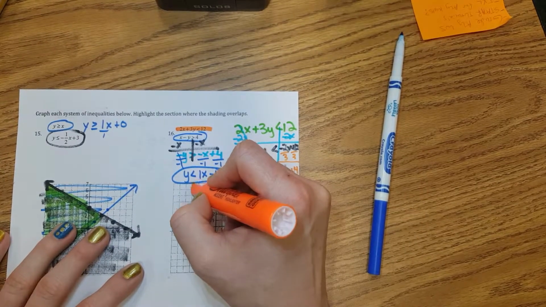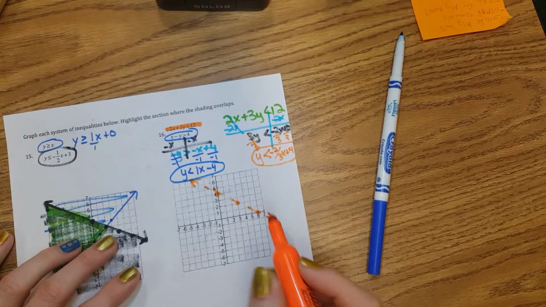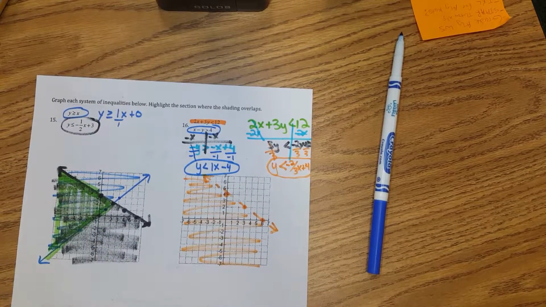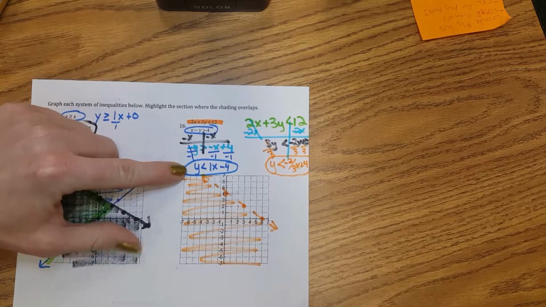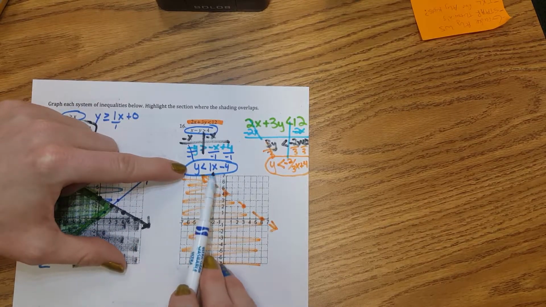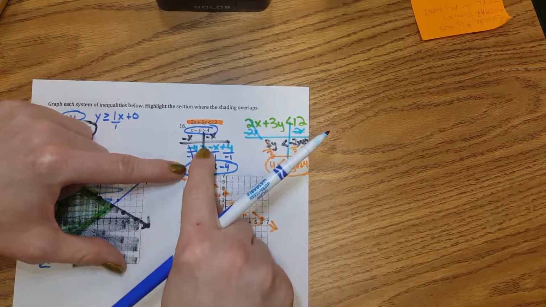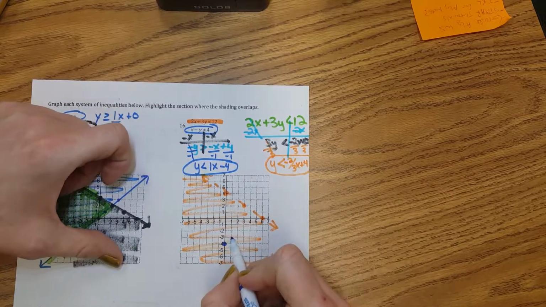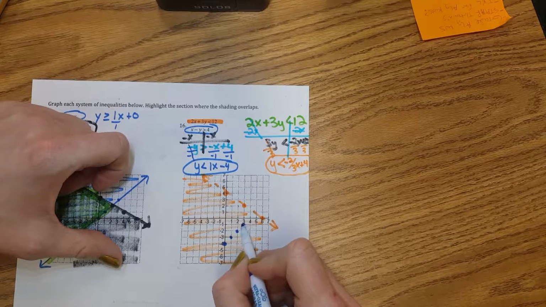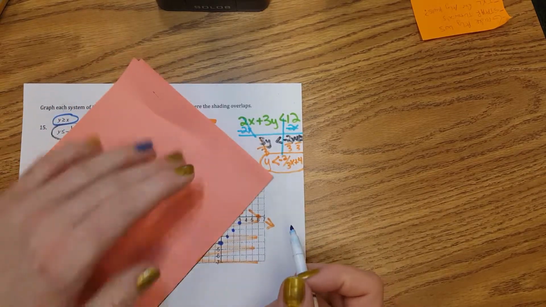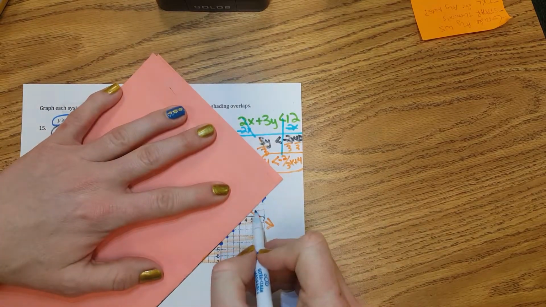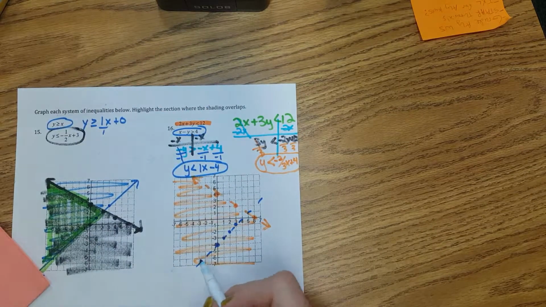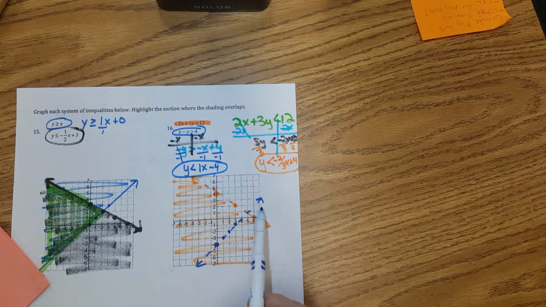Always do one line completely, drawing and shading, before you do the next one, so you don't get lost in what you're doing. For the other one, when I solved it, I got y is less than 1x minus 4. We had to flip our inequality here. So I'm going to start at negative 4, and I'm going to go up 1 over 1. And this is a dotted line as well. And it says less than, so I'm going to shade lower.